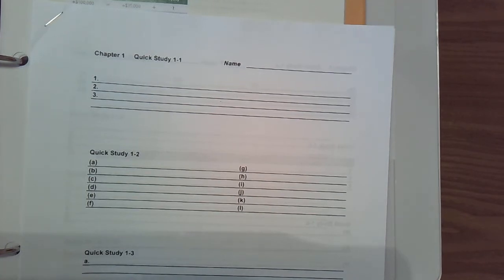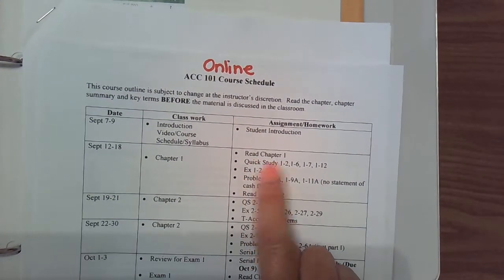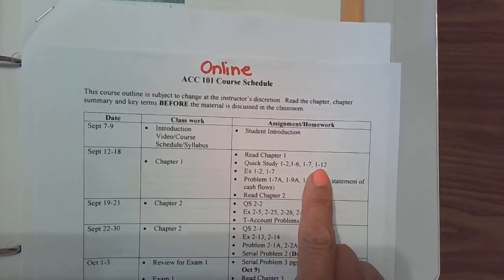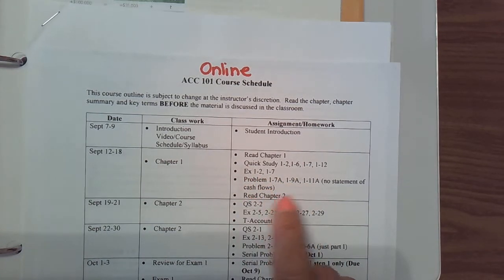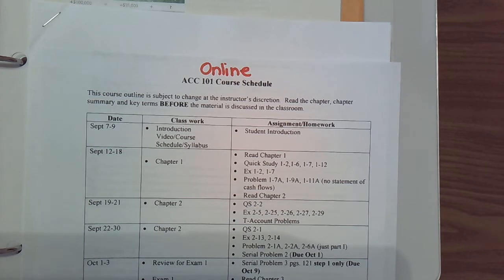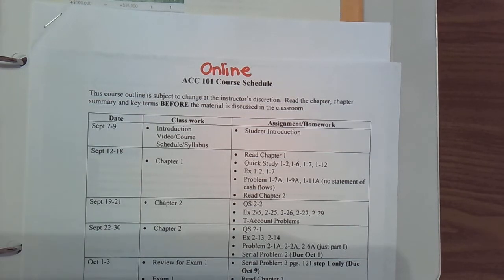Now, what you're going to be doing is you're going to follow what the schedule says to do for homework. So, for an example, I'll pull out your schedule here. It says here to read chapter 1, quick study 1-2, 1-6, 1-7, 1-12. Exercise 1-2, 1-7, and then these problems, and then read chapter 2. Okay, that's what you need to do between the 12th and 18th of September.